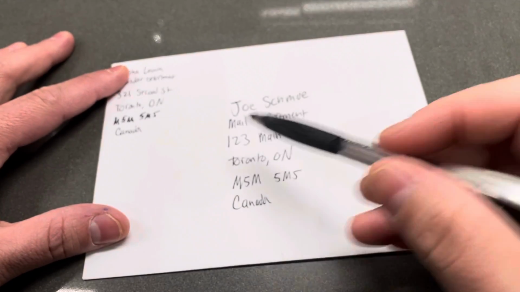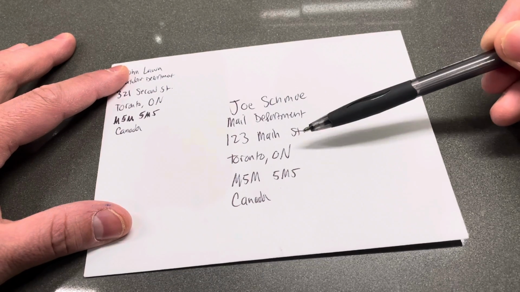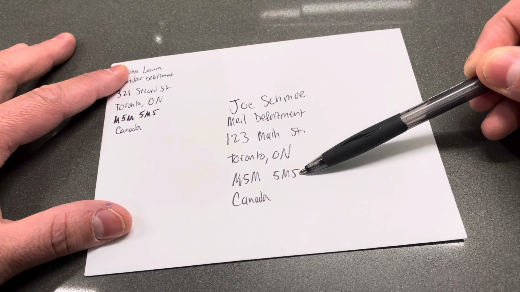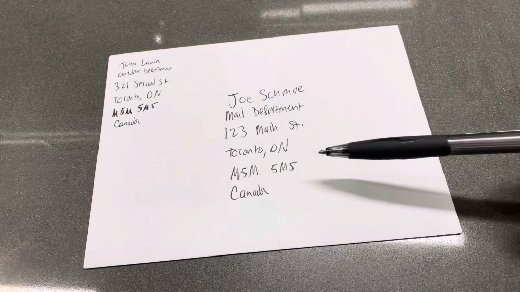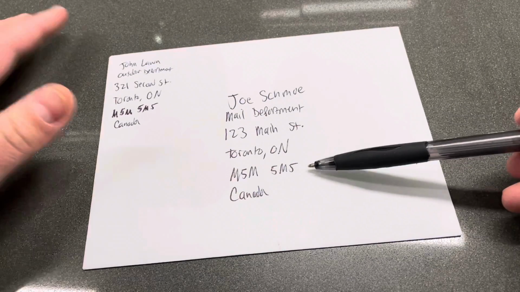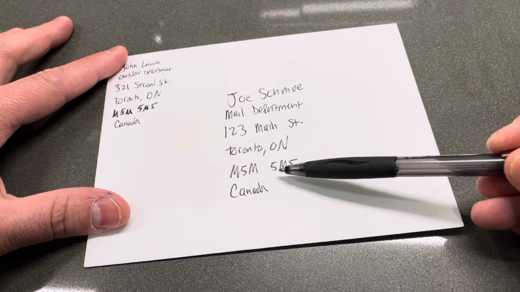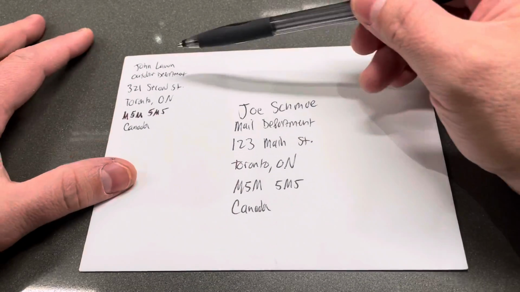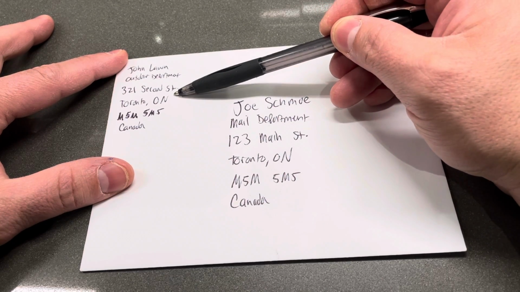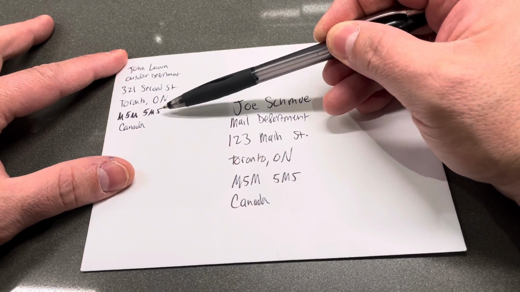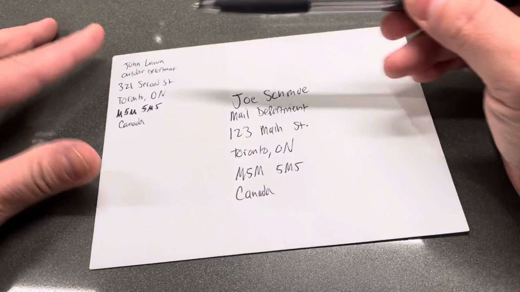So you're writing who it's being sent to, Joe Schmo in the mail department at 123 Main Street in Toronto, Ontario. Postal code is M5M 5M5. I was about to say my own postal code there. Had to be careful there. I don't want to reveal too much information. So his postal code, Joe Schmo, is M5M 5M5 in Canada. And it's being sent from John Lawn in the outdoor department at 321 2nd Street in Toronto, Ontario. Same postal code, which is M5M 5M5 in Canada.